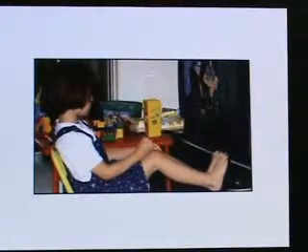Even when we sit down to watch television, our body's trying to get horizontal because we want to be relaxed and enjoy it.